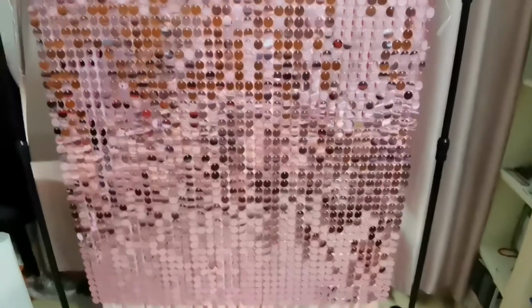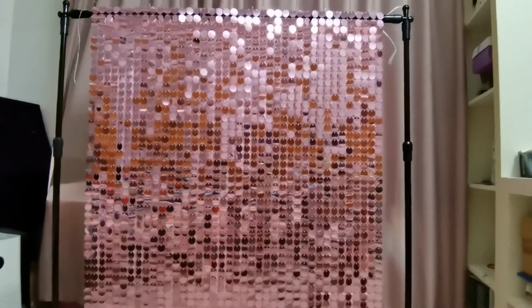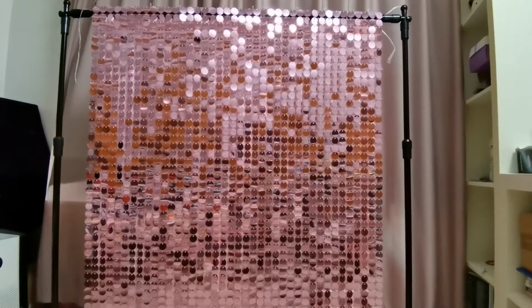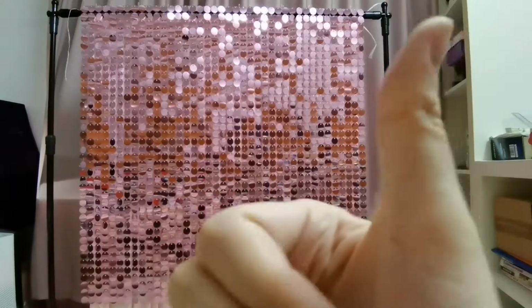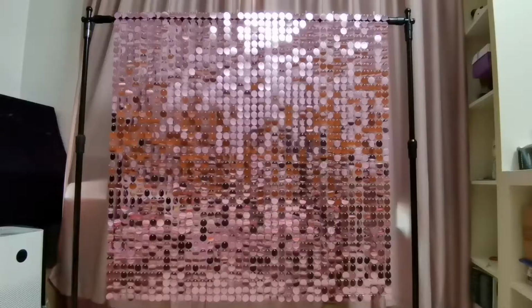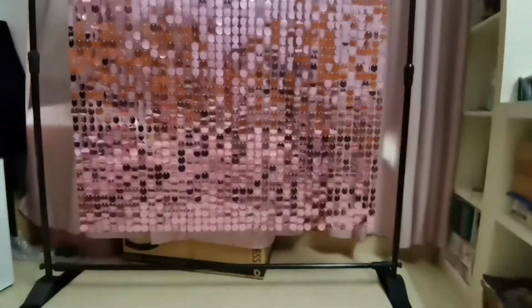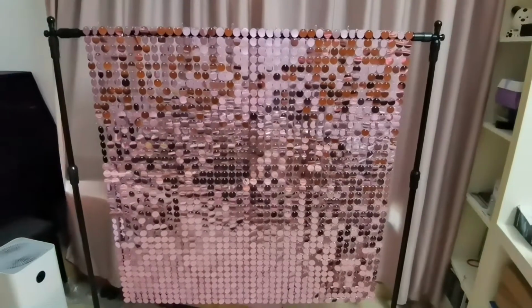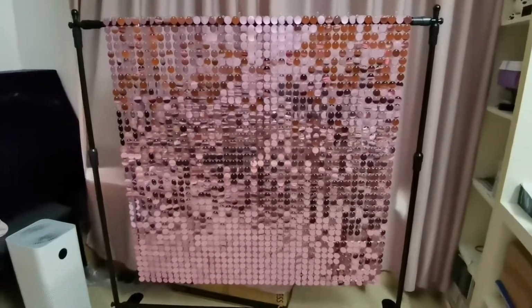Hello everyone. Today I'm making this video not to show you how to build a shimmer wall. If you are interested in the step-by-step tutorial about how to build this shimmer wall, click here for my old tutorial. Today I just want to share my experience about the color and effect problems I found while I made the shimmer wall sample.